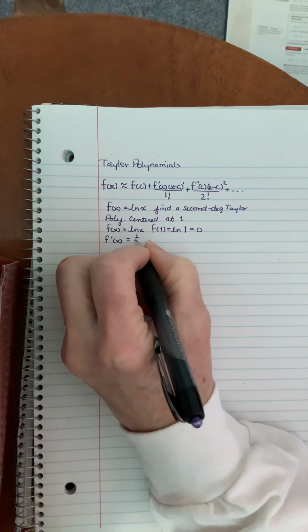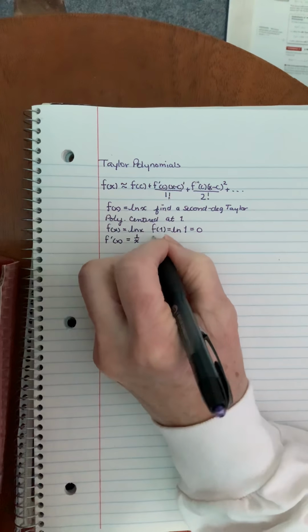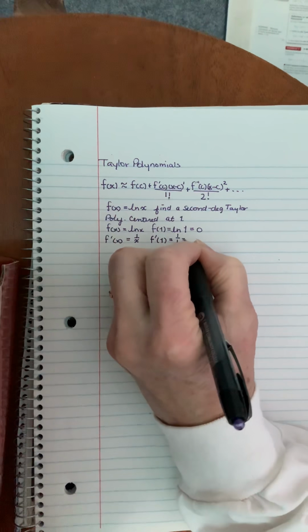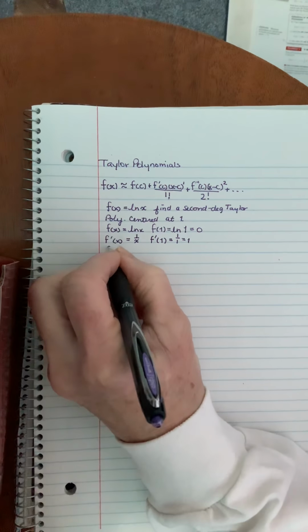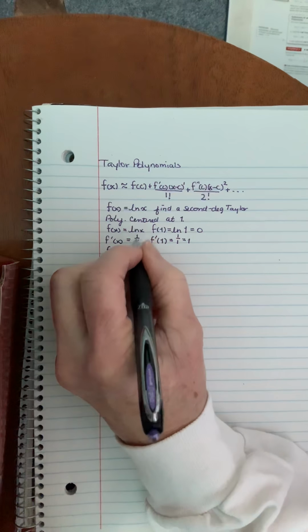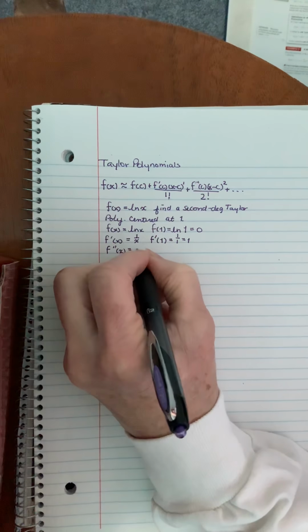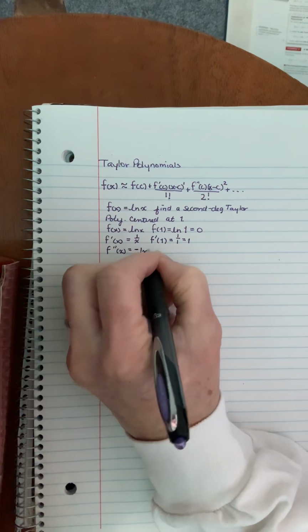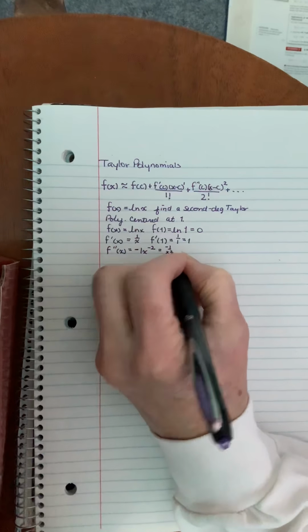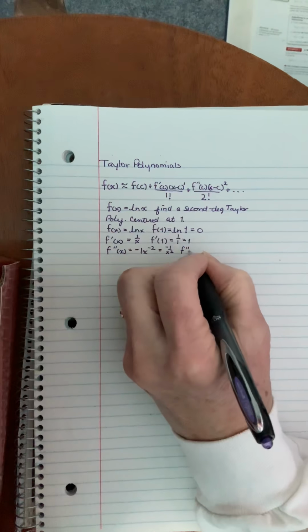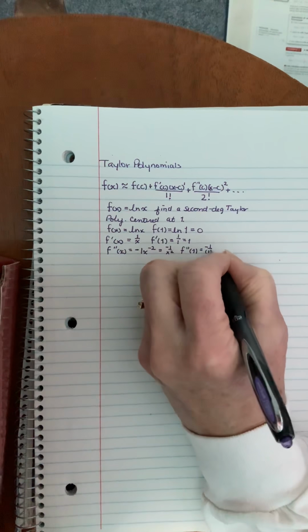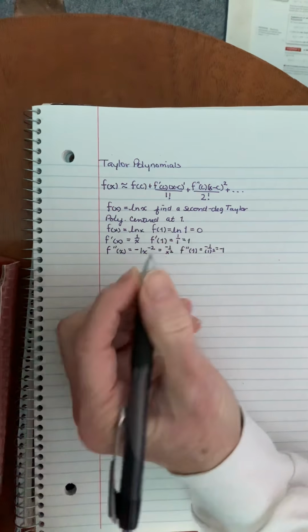That is 1 over x. f prime at 1 is 1 over 1, which is 1. Then let's take f double prime of x, and this is equivalent to x to the minus 1, so this is minus 1 x to the minus 2, or minus 1 over x squared. So f double prime of 1 is minus 1 over 1 squared, which is minus 1.